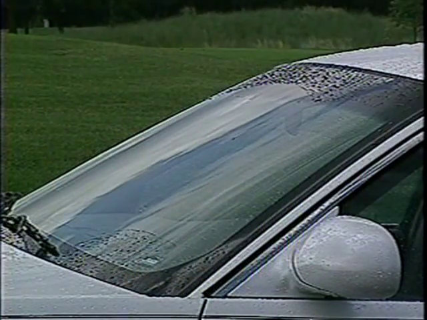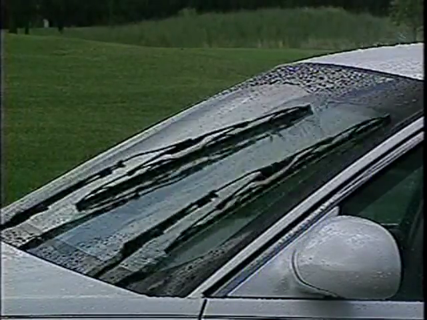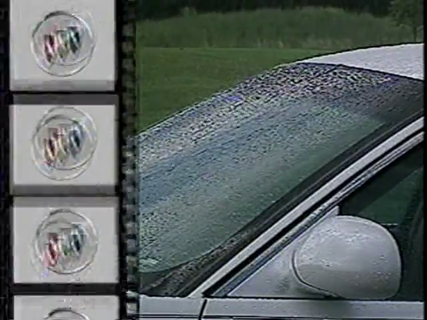When you're showing customers all of Ultra's comfort and convenience features, don't forget the moisture sensing wipers. That's a feature that seems to appeal to just about everyone.